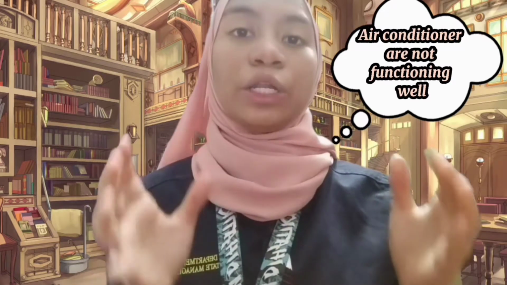The fourth defect is unfunctional air conditioner, which is located at the master bedroom in this building. The symptom of this defect is the air conditioner is not functioning well, which means it does not give a sufficient cooling effect to the occupant when it is turned on.